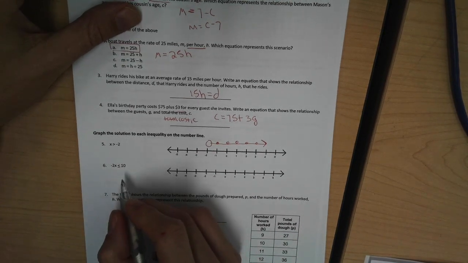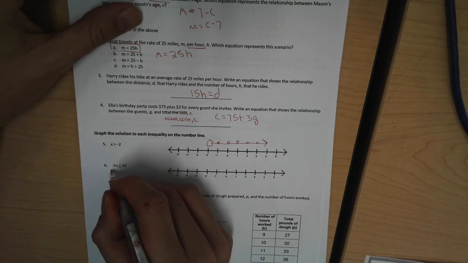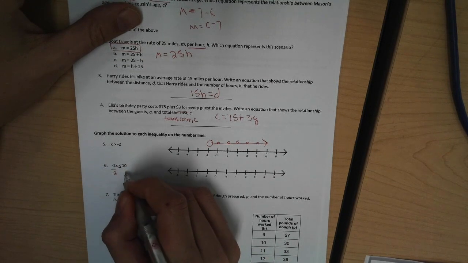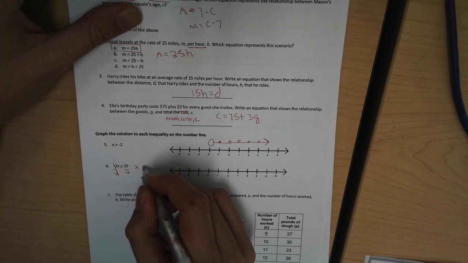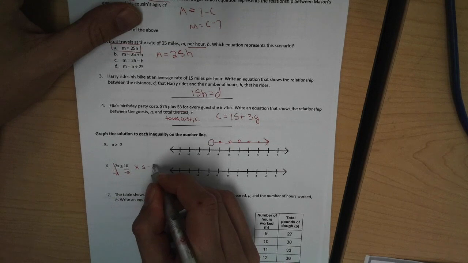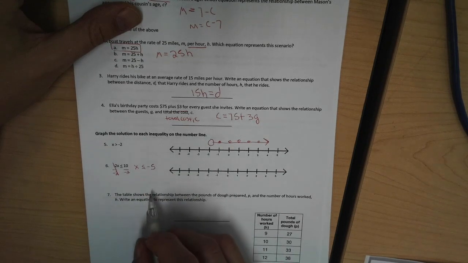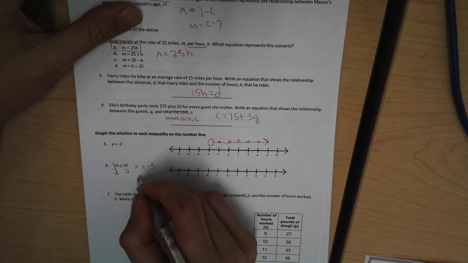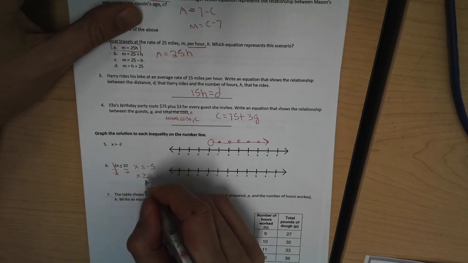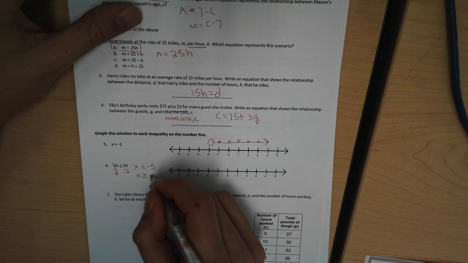Number 6. Minus 2x is less than or equal to 10. I'll begin by dividing both sides by minus 2. X is less than or equal to minus 5. But remember that when we have a negative in our coefficient, we have to flip the inequality sign. So that makes it x is greater than or equal to minus 5.